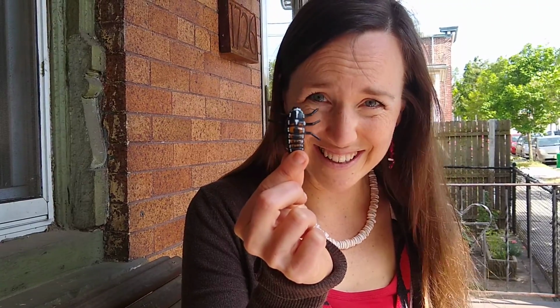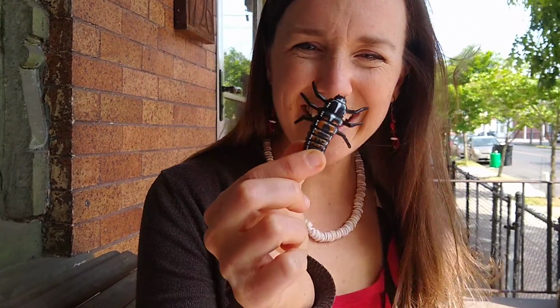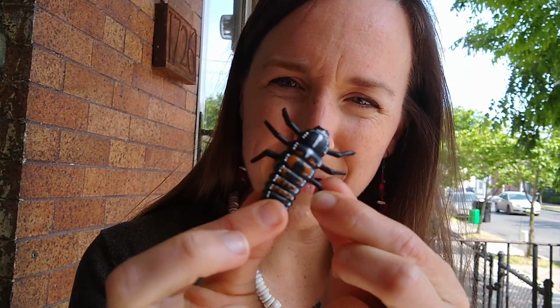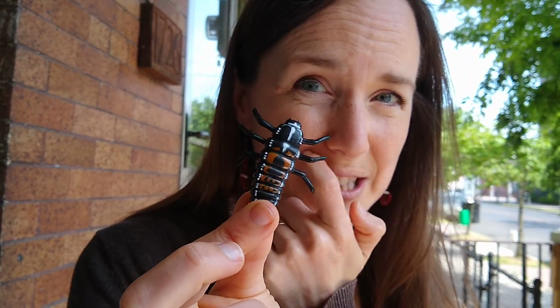Remember, larva is the word for a baby insect. Would you like to see what a baby ladybug looks like? That doesn't look like a ladybug at all, does it? It's orange and black, and it has this long abdomen. It still has 6 legs.